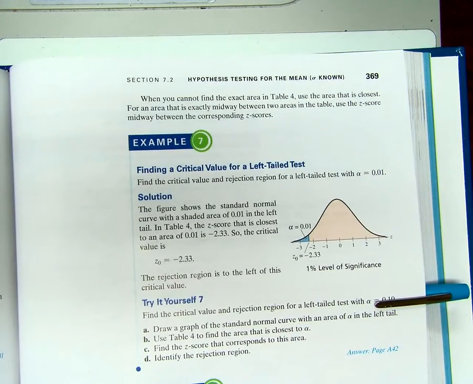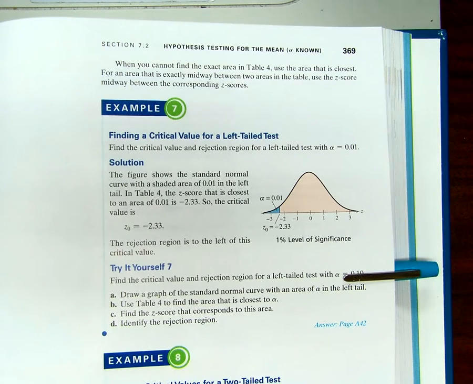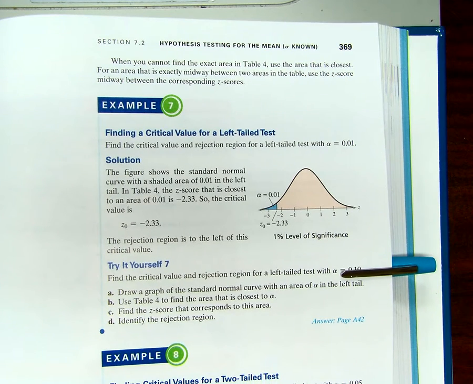When you cannot find the exact area on table 4, what do you do? Look for the one that's closest, right? Look for the one that's closest. What if it's exactly halfway in between two of those values? Yeah, put the 5, right? We go halfway in between those two values, even on our area or our level of significance number.